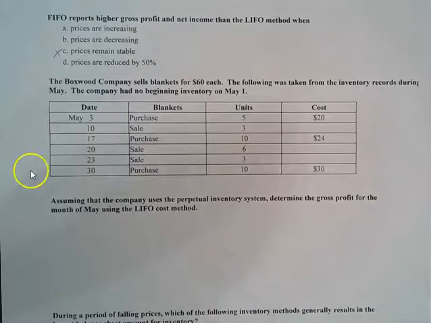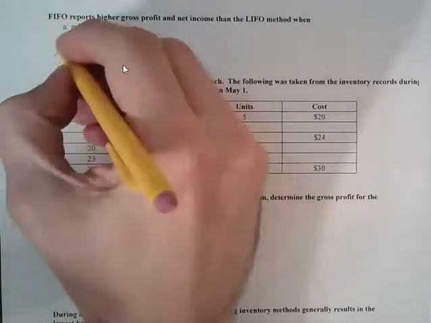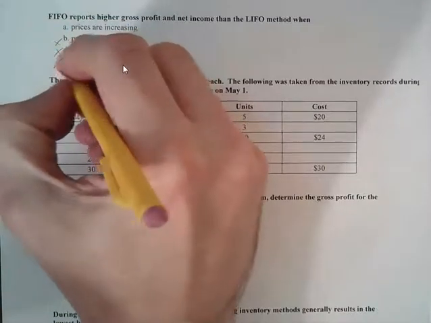And by the way, when we talk about prices here, we're talking about the price of the inventory. That's the chapter that we're discussing. We're not talking about sales prices. All right, and then I want you to look at choice B and D. It says prices are decreasing, prices are reduced. Don't these words mean the exact same thing? So right here, prices might be decreasing by 50%. So these two are the same answers. And they have something else in common, and that is that they're both wrong.